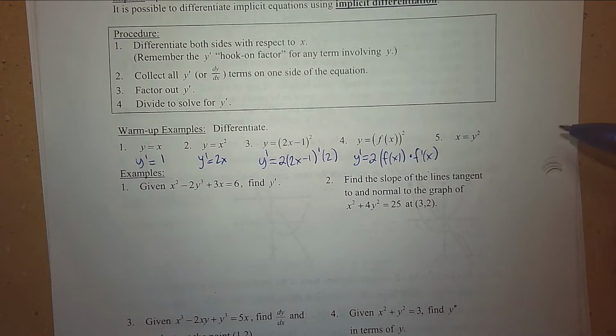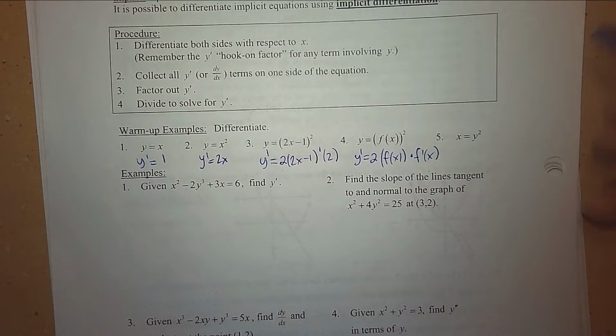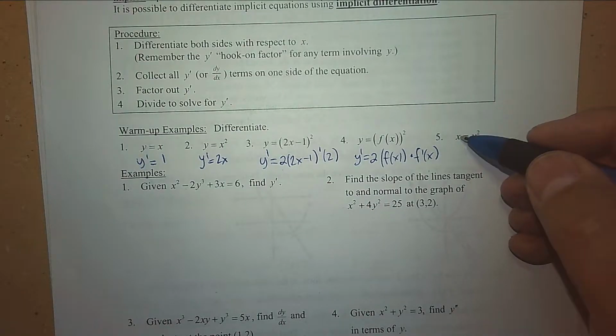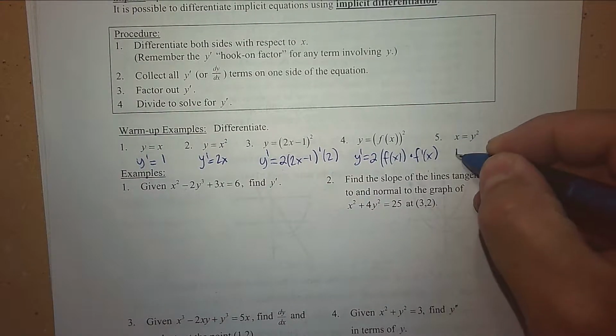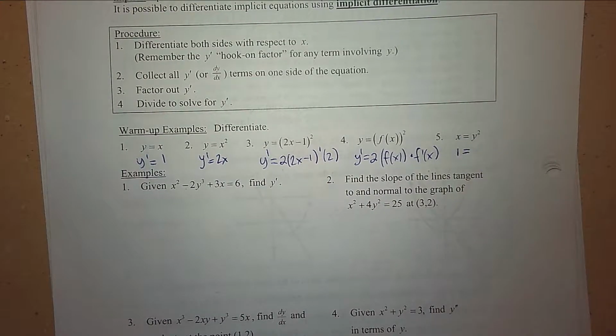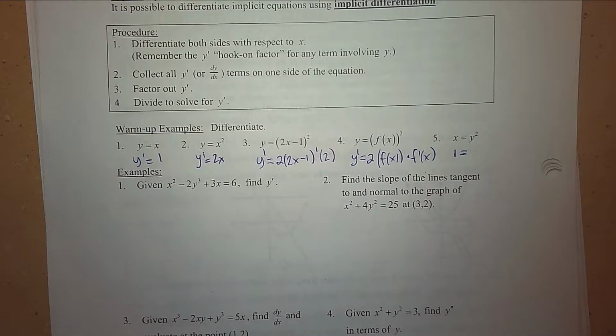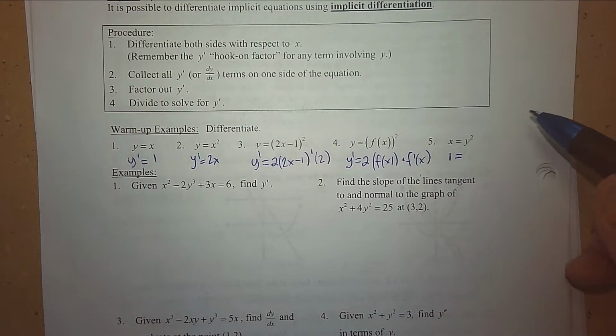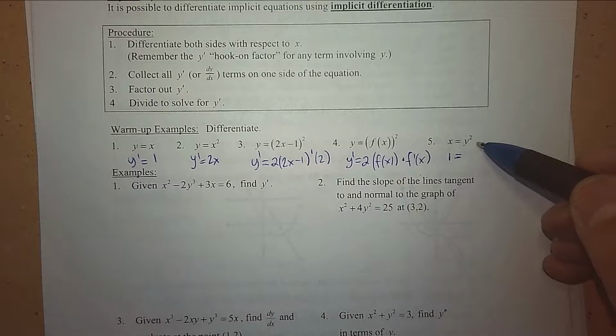Number 5. Implicit, not explicit. How do I take the derivative of that? Well, what's the derivative of x? 1. What's the derivative of y squared? And that's the crux, right? We need to figure this out. What's the rule for y squared? If it was an x, what would you do?